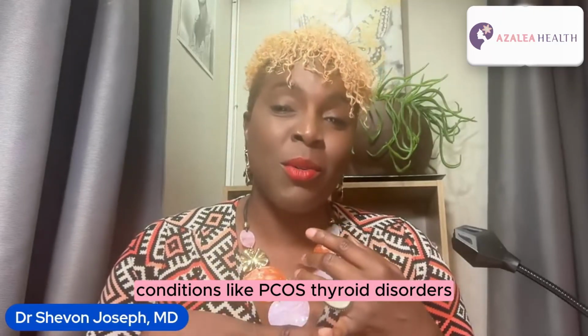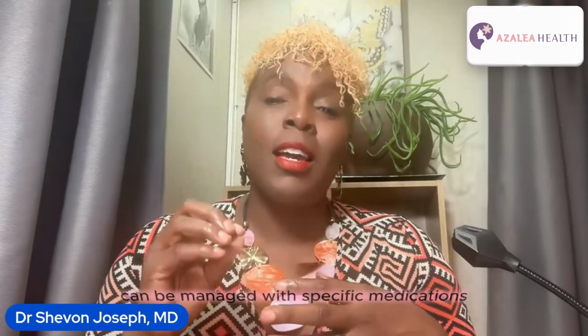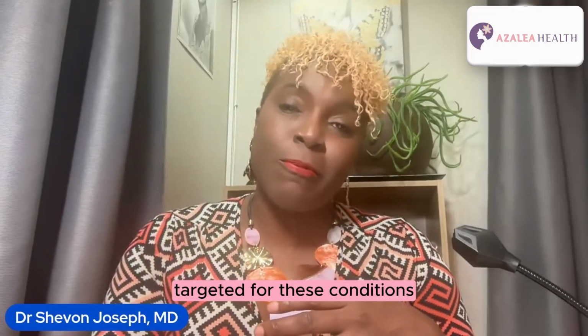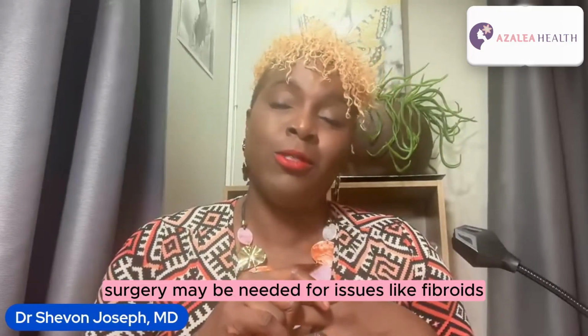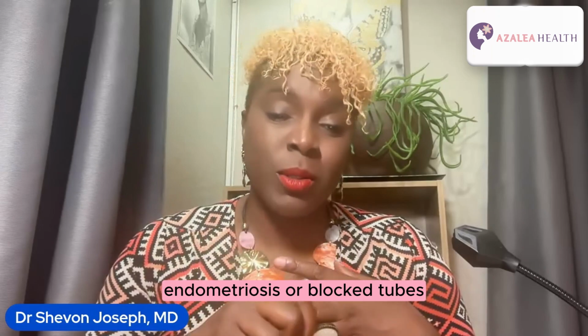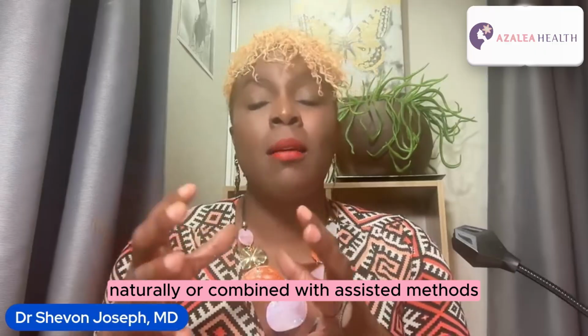Conditions like PCOS, thyroid disorders, or elevated prolactin levels known as hyperprolactinemia can be managed with specific medications targeted for these conditions. Surgery may be needed for issues like fibroids, endometriosis, or blocked tubes, and can improve chances naturally or combined with assisted methods.